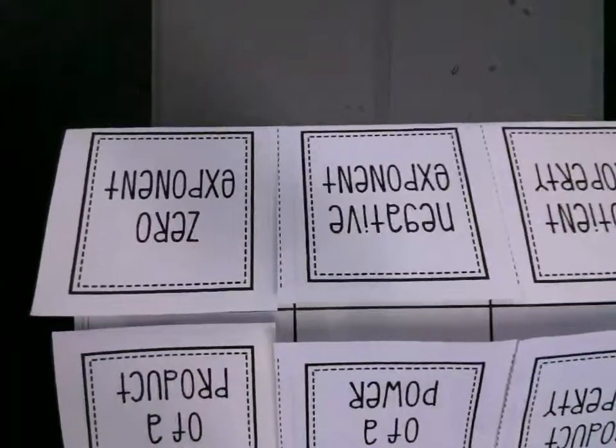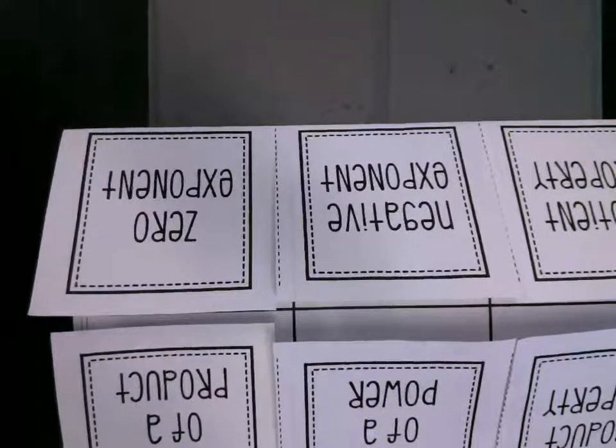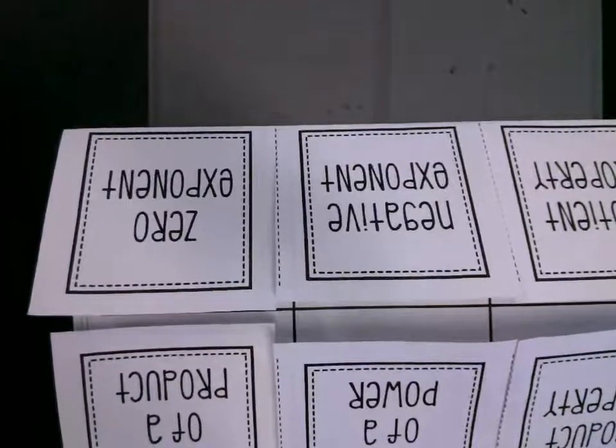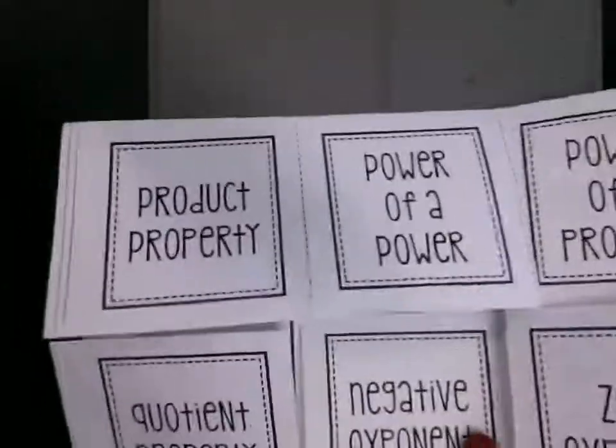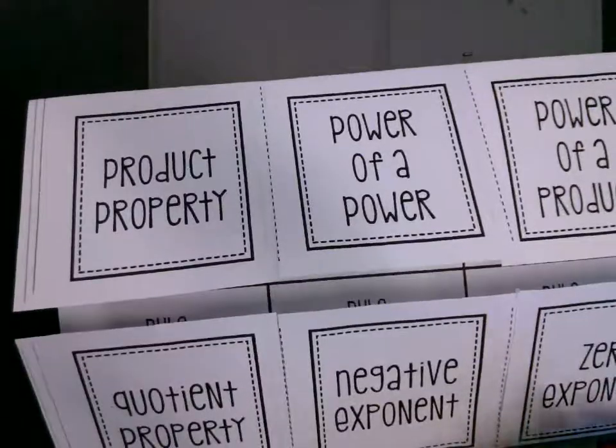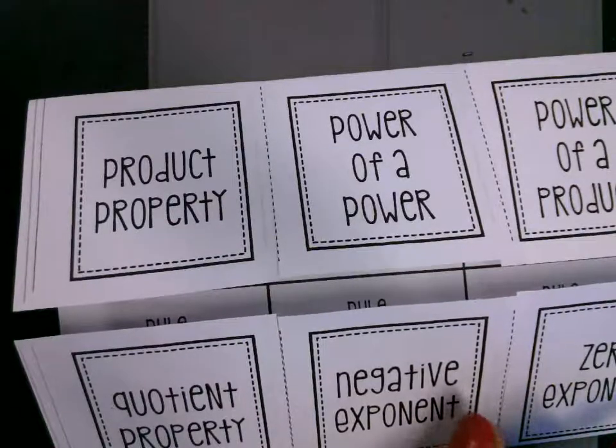Okay, and then there you have your foldable. Once we finish writing everything in, we're going to paste this in our notebook. I'm going to turn it back right side up. Anybody need more time to cut or fold?